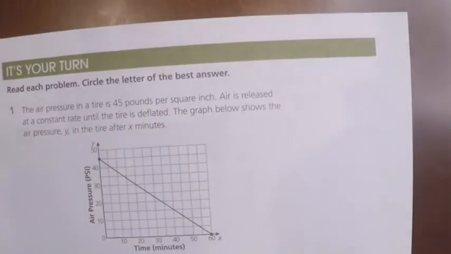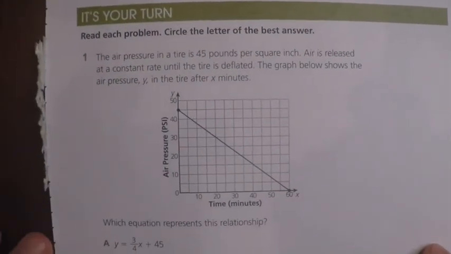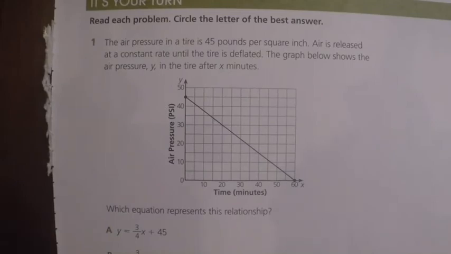All right, so now let's just go through the different problems that you're going to be doing in the problem set. In this problem set, you have 7 problems. So the first one says the air pressure in a tire is 45 pounds per square inch. Air is released at a constant rate until the tire is deflated. The graph shows the air pressure Y in the tire after X minutes. So here, which equation represents this relationship?